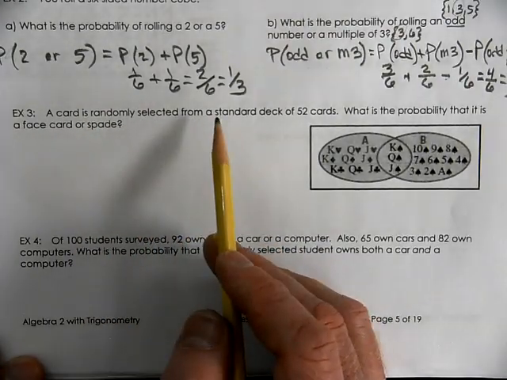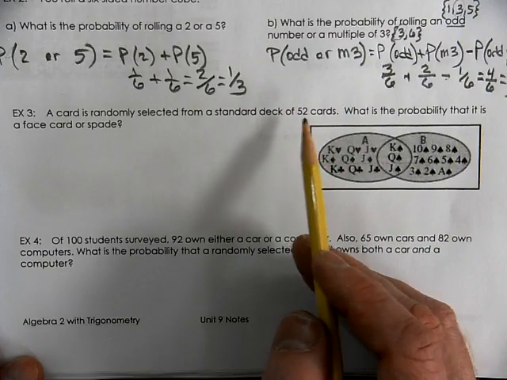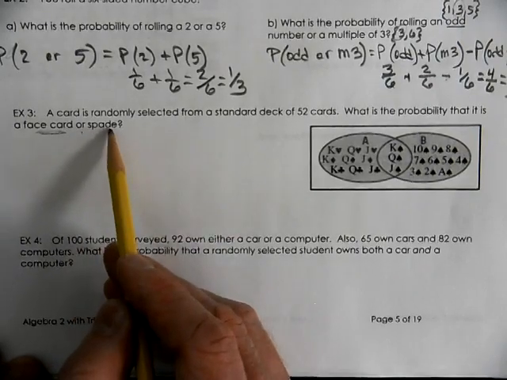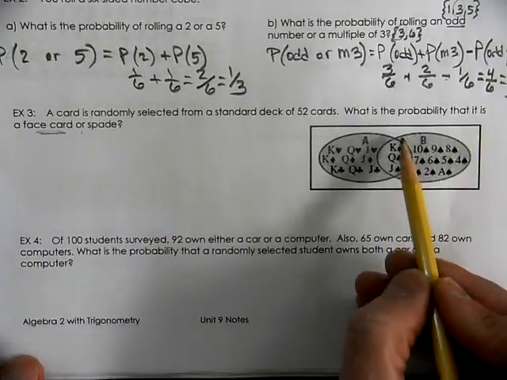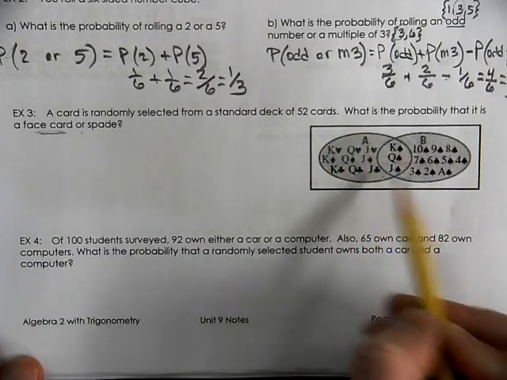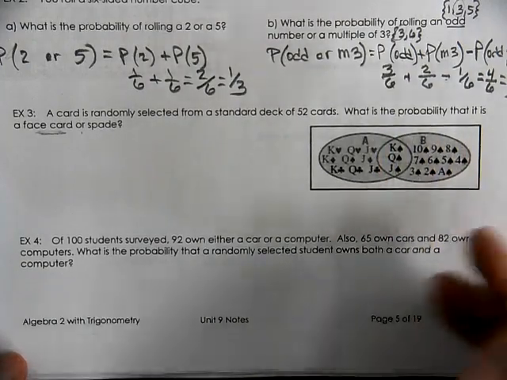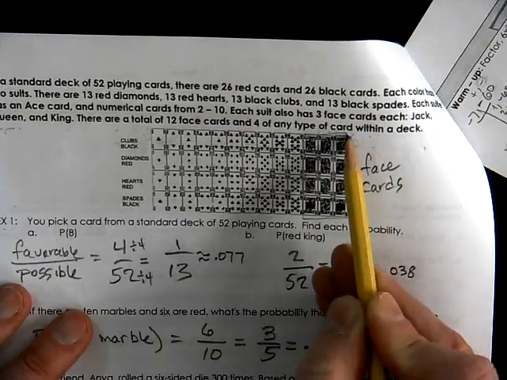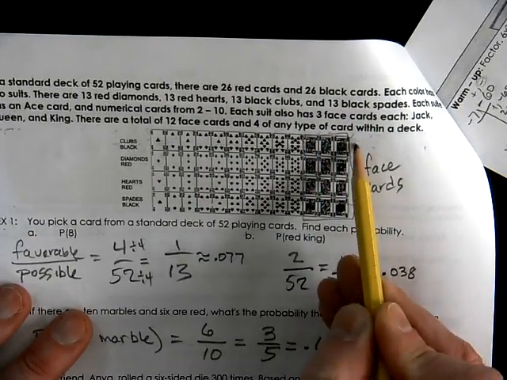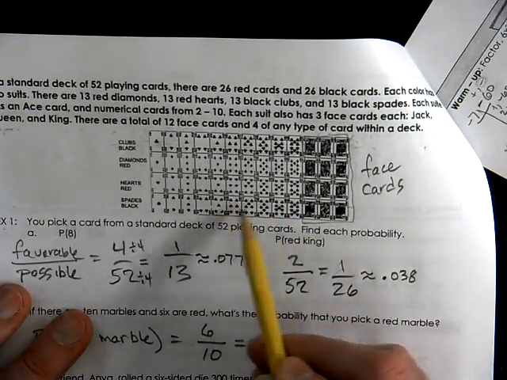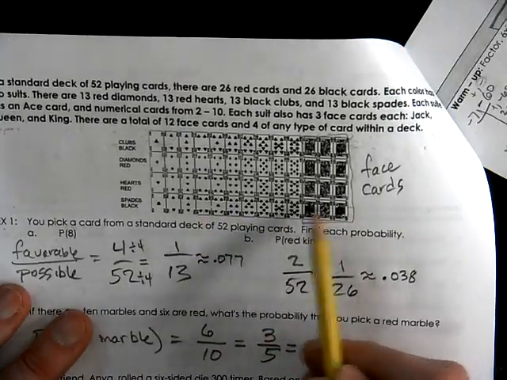A card is randomly selected from a standard deck of 52. What's the probability that it is a face card or a spade? Well, these are all the face cards. These are all the spades. If you go back and look at your list, you should have grouped these all together, which were the different face cards. The spades are all these 13 cards. And you notice that you're counting some cards twice.